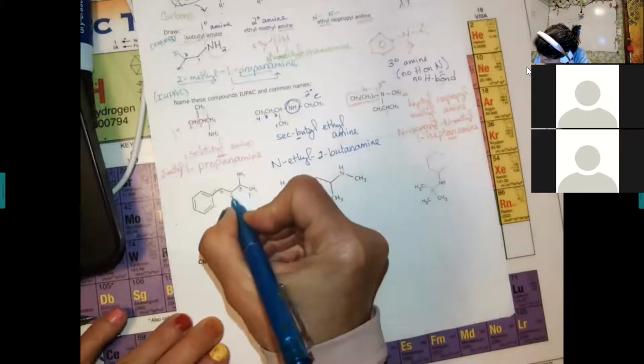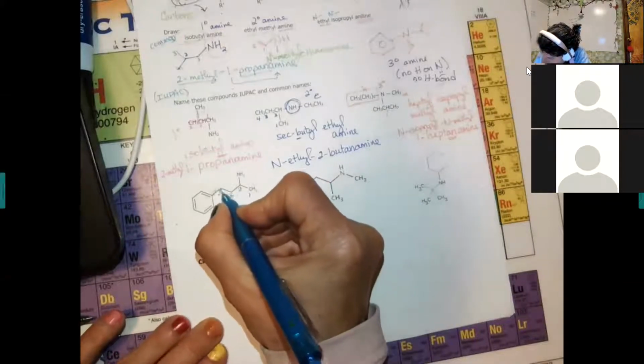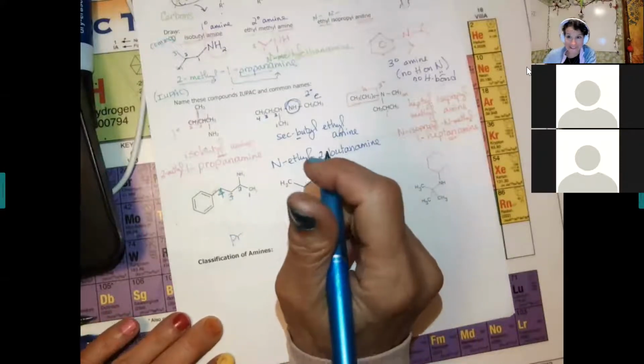So we would have to name this one the IUPAC way. This is carbon 1, 2, 3. Oh, I'm sorry, that's carbon 1, 2, 3, 4. See, I did that on purpose. If we were in person, somebody would have already been like, whoa, what are you doing? So that is actually 4 carbons in a row.